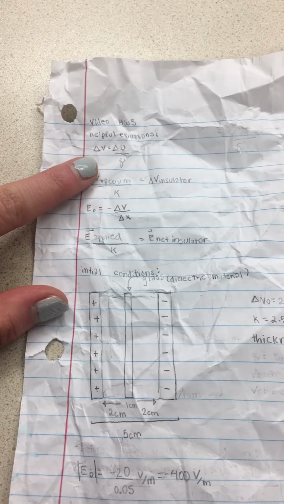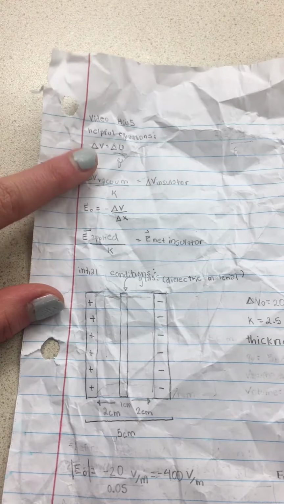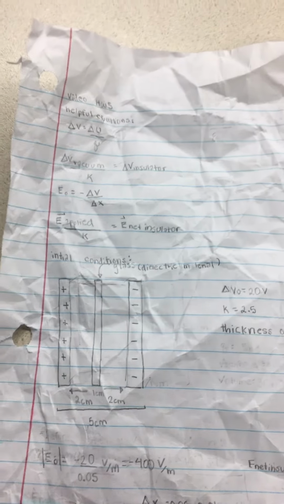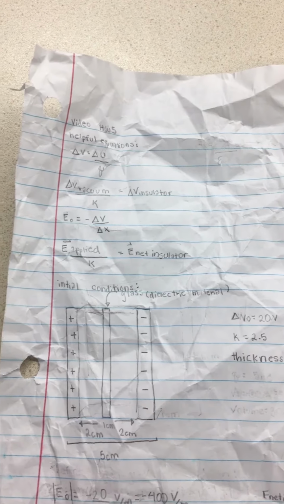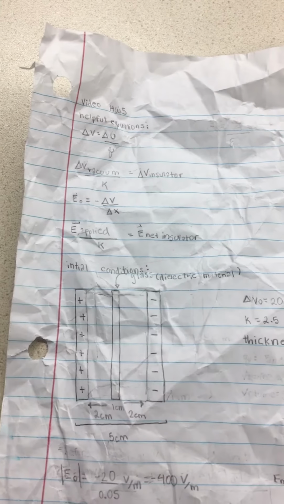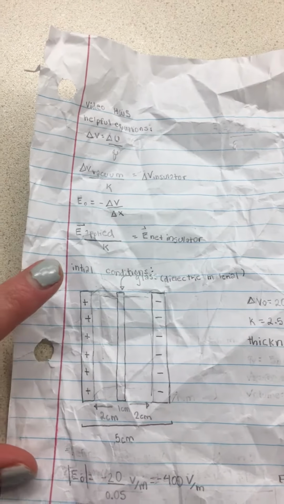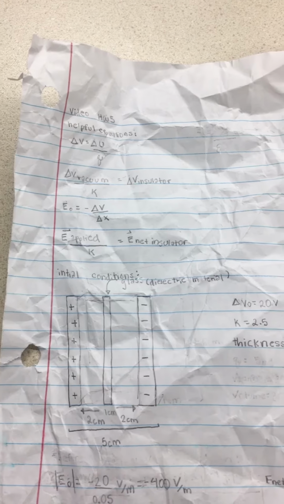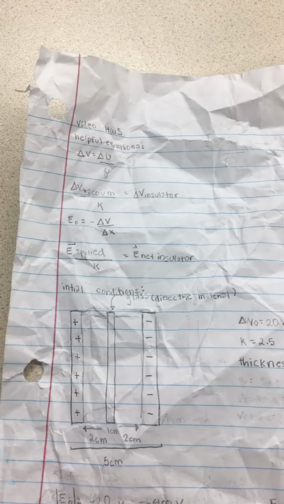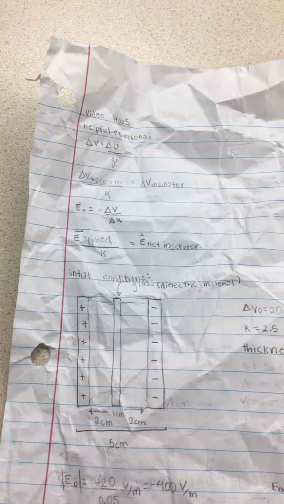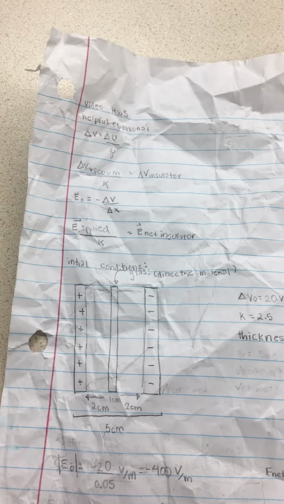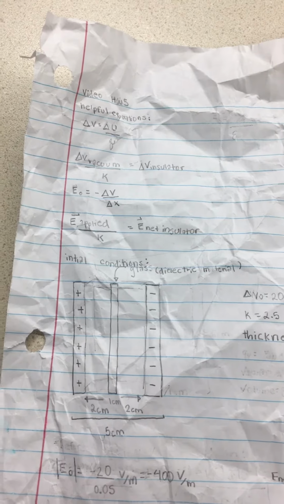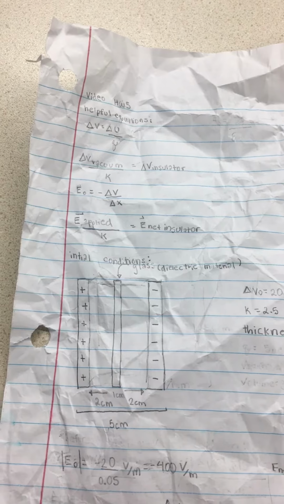So some helpful equations we'll be using are delta V equals delta U over Q, the potential in the vacuum over K, the dielectric constant, equals the potential of the insulator, and E naught equals potential over delta X, and lastly that the E applied over K is equal to the E net insulator.